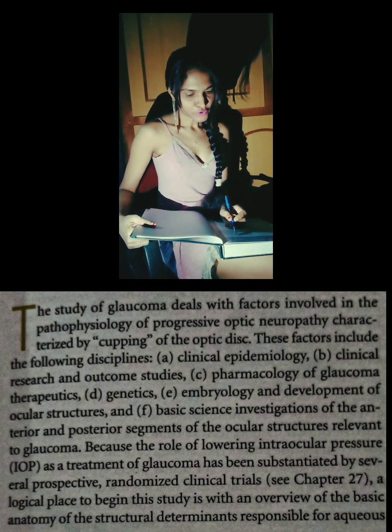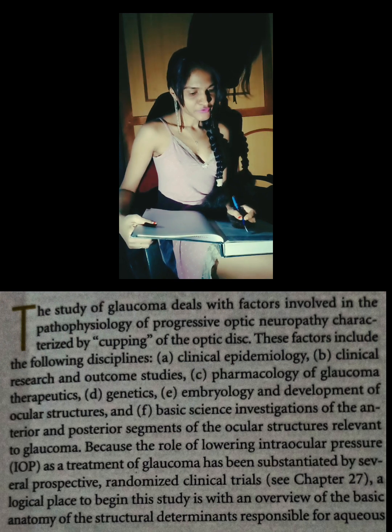The study of glaucoma deals with factors involved in the pathophysiology of progressive optic neuropathy, characterized by cupping of the optic disc.